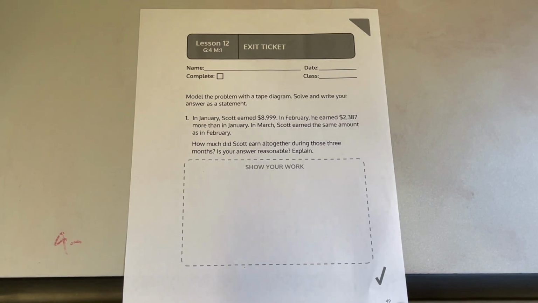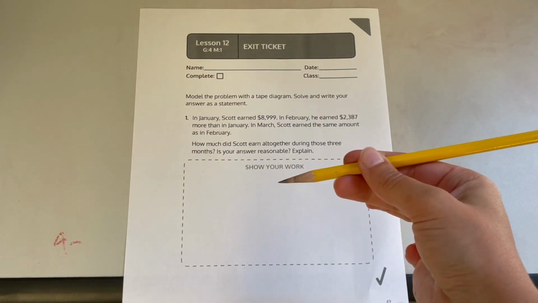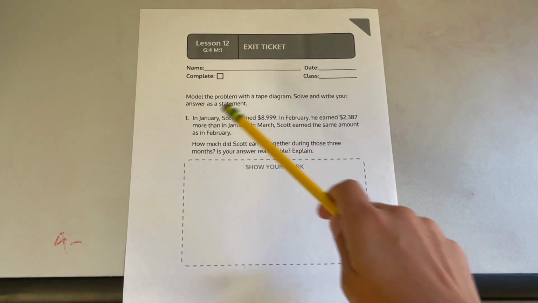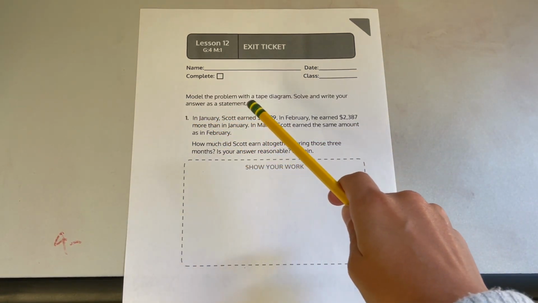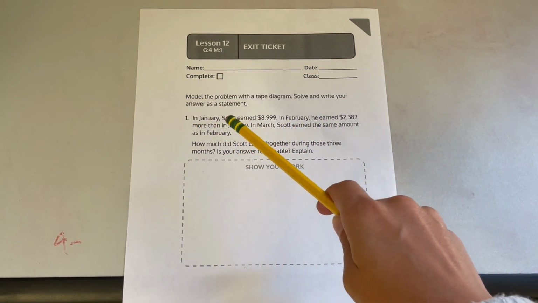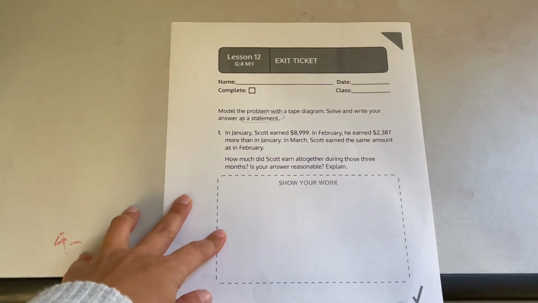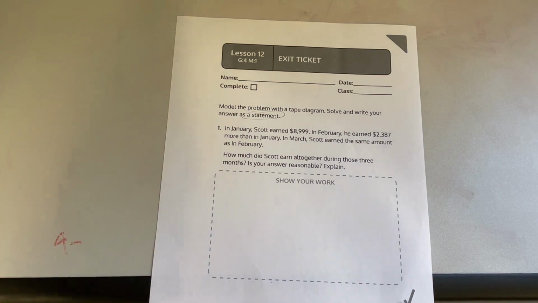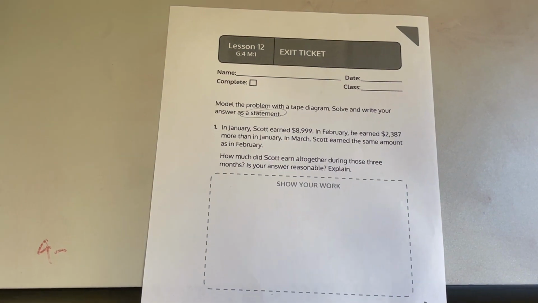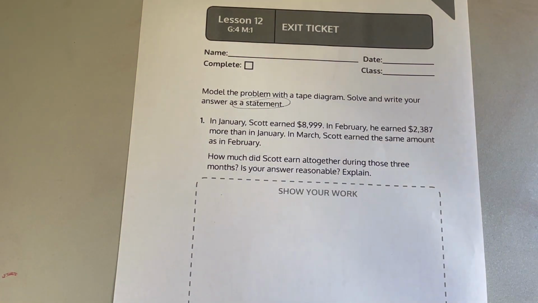All right, I have my Lesson 12 exit ticket and my pencil. Let's go over this problem together. Model the problem with the tape diagram. Solve and write your answer as a statement. When it says statement, that means it wants you to write a sentence for your answer that you're solving in math. Okay, that's super important to remember when we're doing math together.